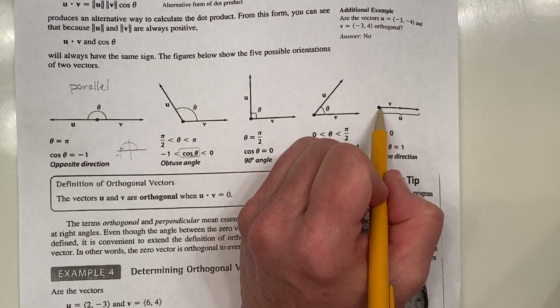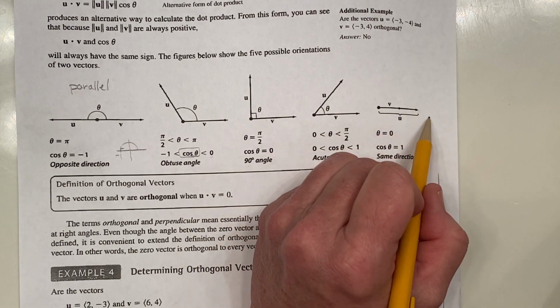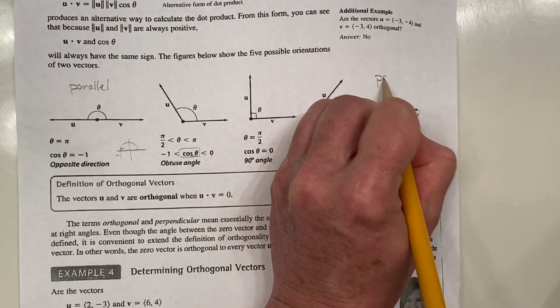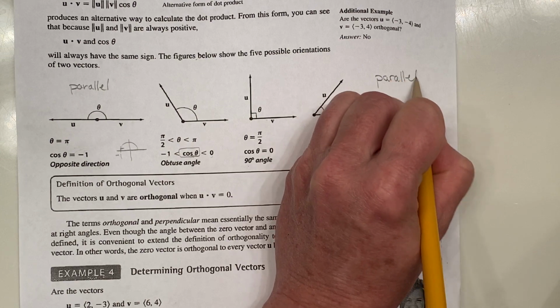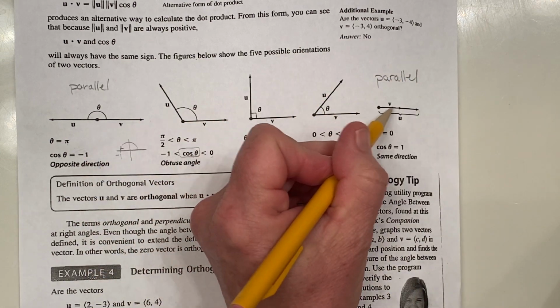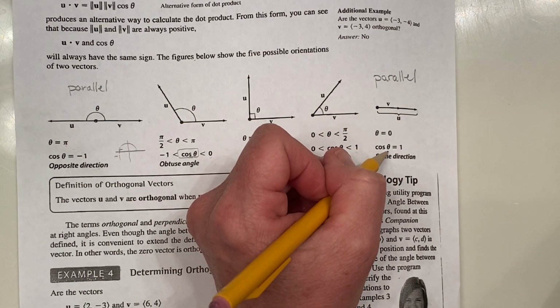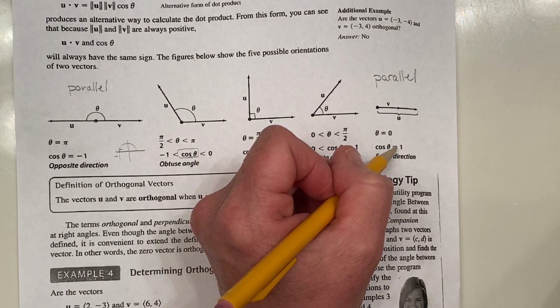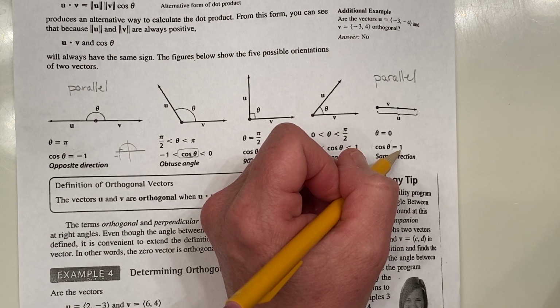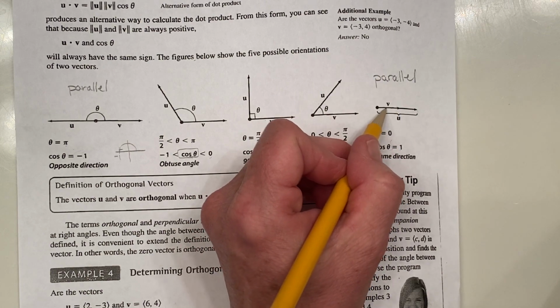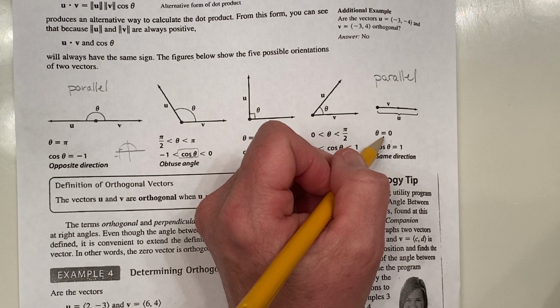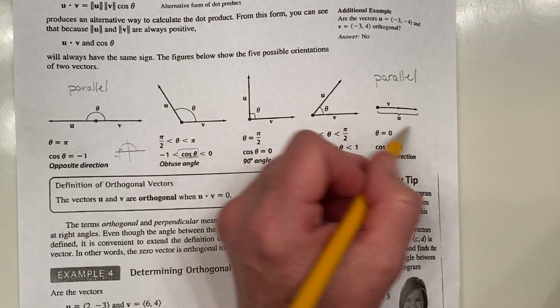All right, if you look at vector u and v, they're going in the same direction and they're also parallel. So how would we get parallel or vectors that are going in the same direction? Well, cosine of theta would have to exactly equal 1. And notice the angle between these two vectors is 0. That means they're going in the same direction.